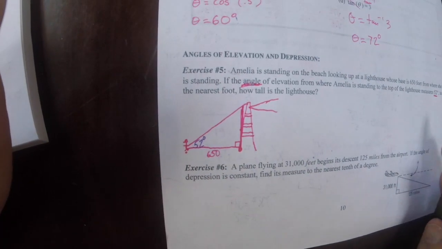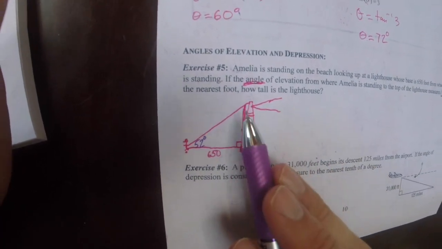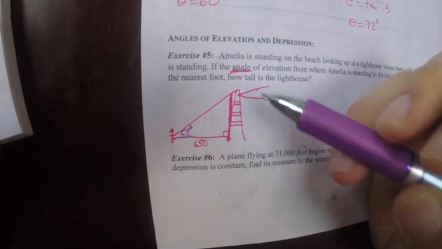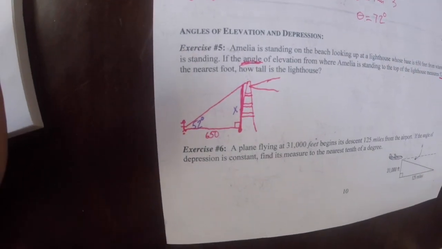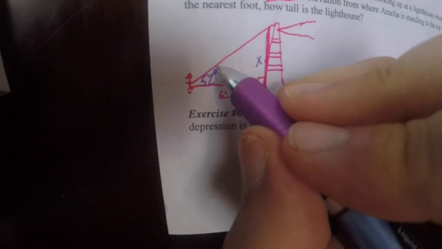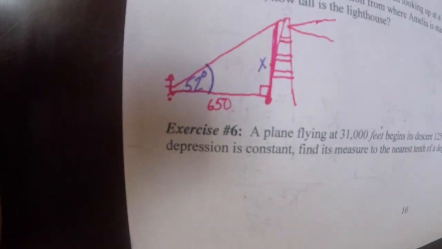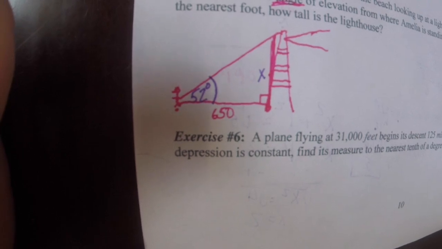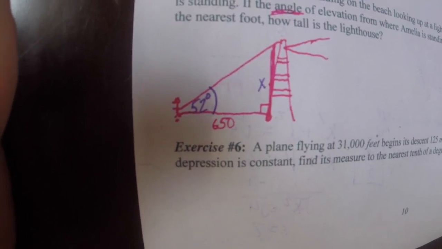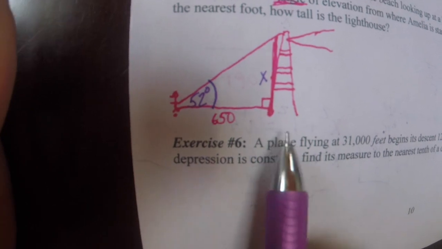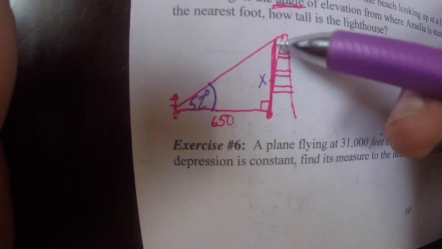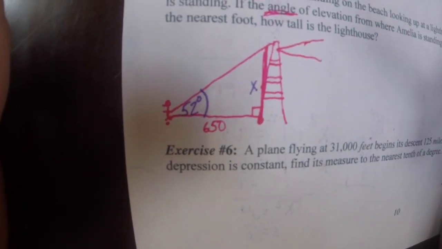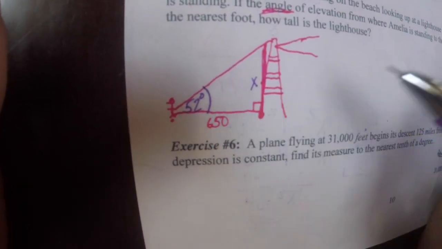What is our goal? To the nearest foot, how tall is the lighthouse? This is definitely how tall the lighthouse is, this measurement right here, so we'll call that X. All right, how do I solve this? 52 is going to be my theta. That's going to be my reference angle, the angle that I'm dealing with. So, we're going to look at the information that I have. I have 650, and I need to solve for X. So these are the only two sides I really care about right now. And we're going to label them based on the reference angle.